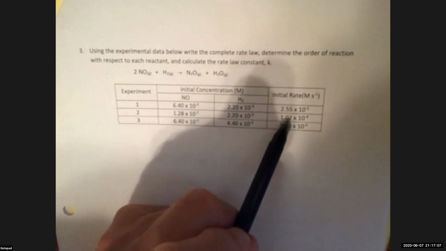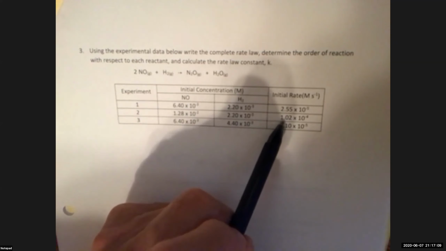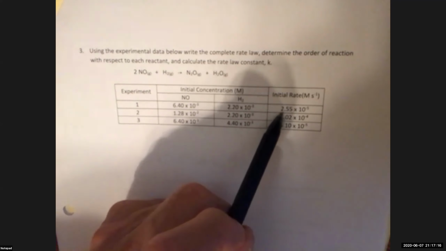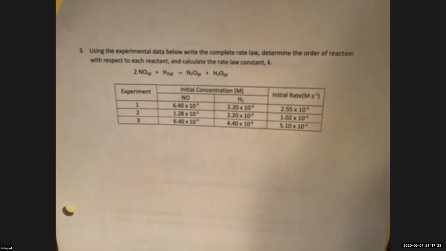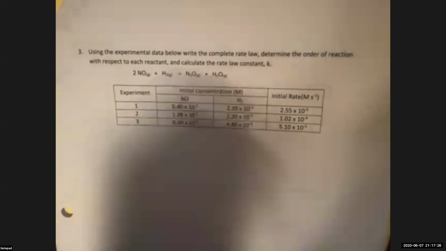If you look at the rate, it has gone up quite a bit. It's more than doubled. Double would be about 5 times 10 to the minus 5. It may have gone up 4 times. So this is a little bit more complicated. The long, tedious way to do this, if you can't do it by inspection: if nothing happened, that means it's 0 order. If it doubles, it's first order, but this is more than double. So let's see how we can do that.